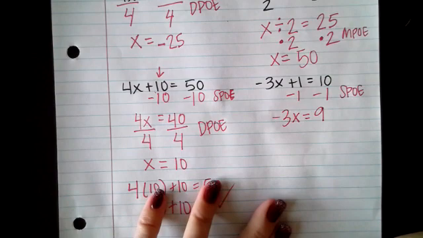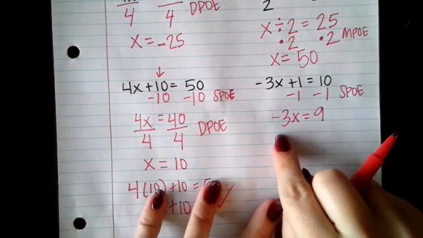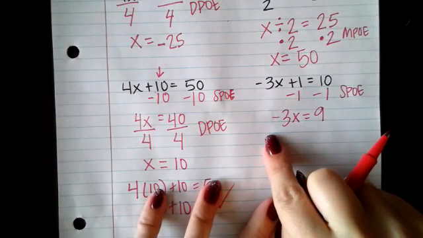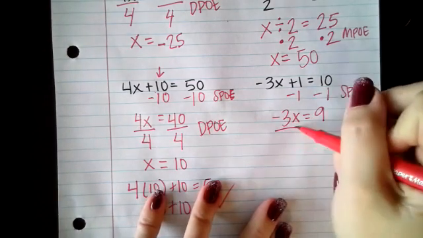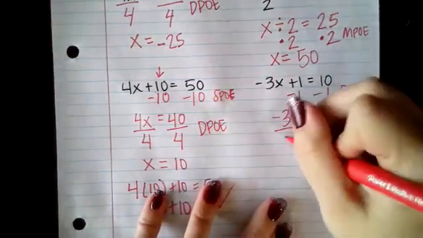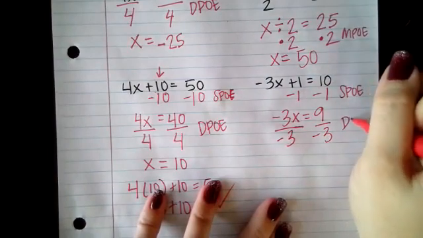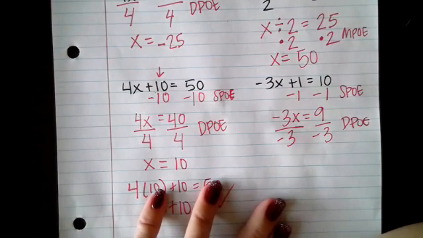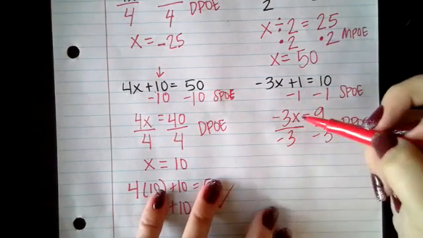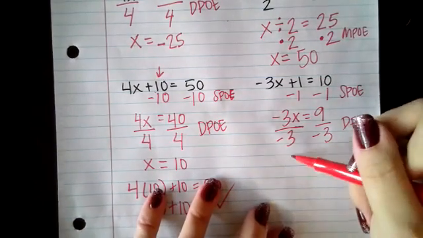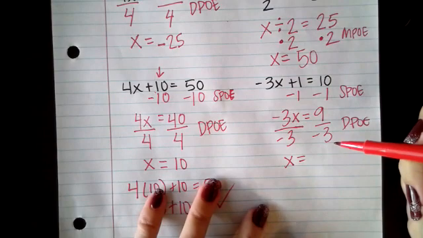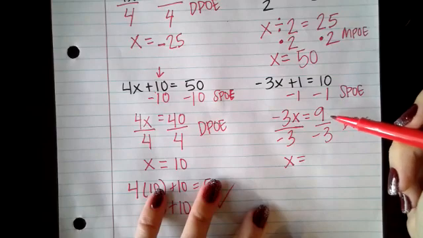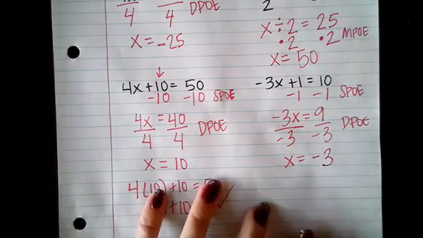Now I'm going to look at the equation and see what's happening. I want to get rid of my coefficient now. That's the third step. So multiplication is happening here: negative 3 times x. So I am going to use the division property of equality to get rid of the negative 3, to get rid of that coefficient. Negative 3 divided by negative 3 is 1. 1x is just x. And 9 divided by negative 3, 9 divided by 3 is 3. But since one of them is positive and one of them is negative, my answer is negative 3.